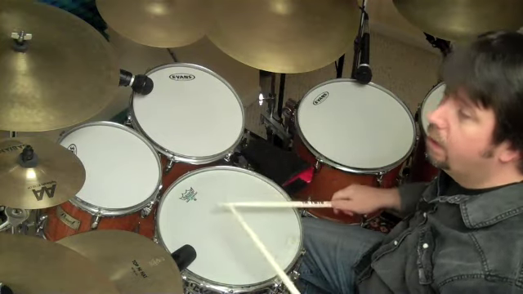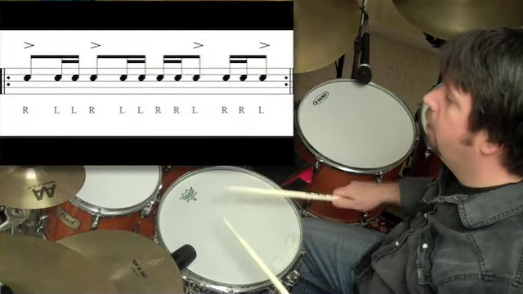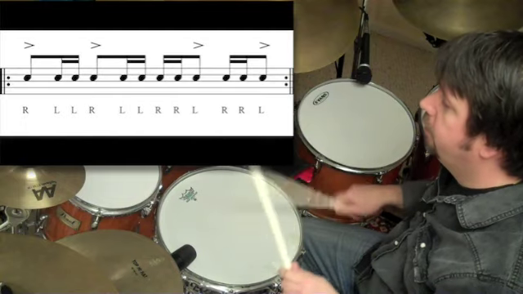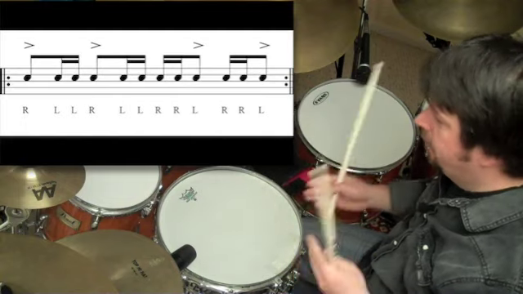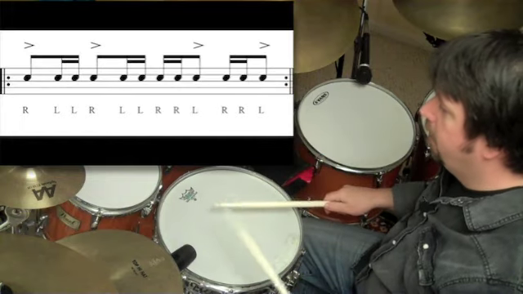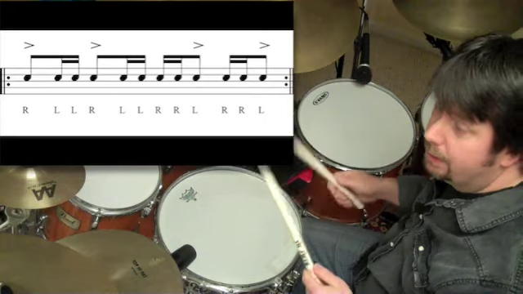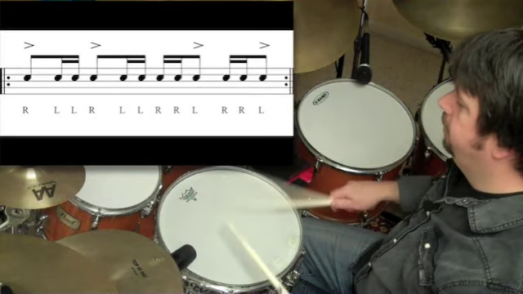Then go into the next one, just playing those two stickings, two beats at a time. Right, right, left, 3 e and, 4 and.